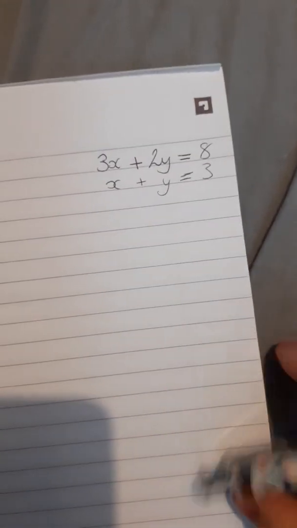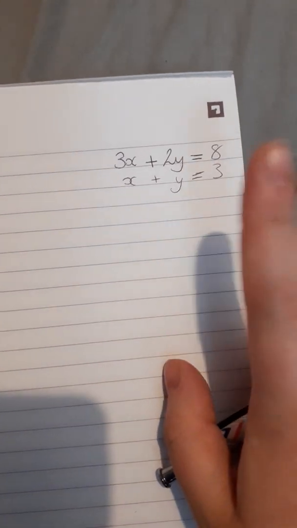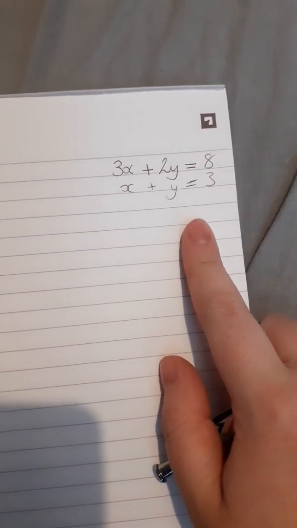Okay, so here's the first video on simultaneous equations. Obviously that was something on your list of things that were going to come up on the exam. There's a few different ways that you can be asked to do these. You might have heard them before, and you can either solve them by substitution or by elimination. So this one here, we're going to solve by substitution.